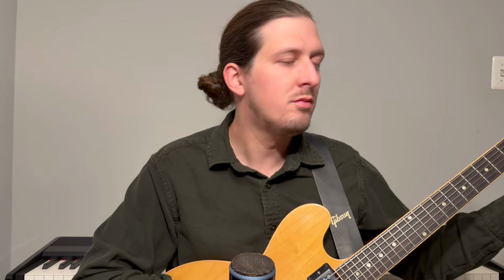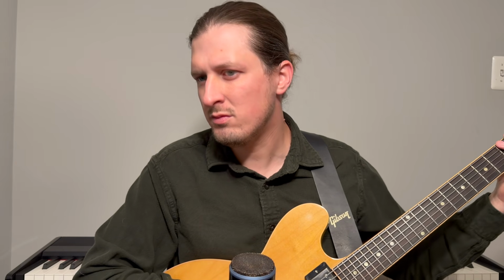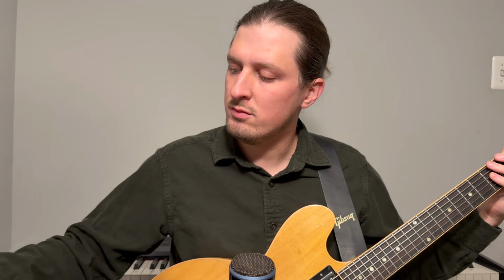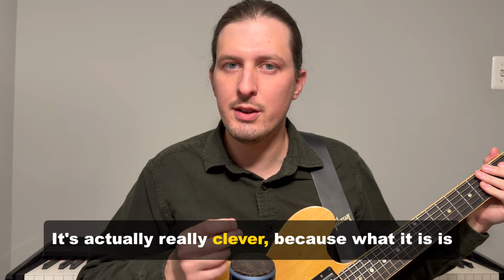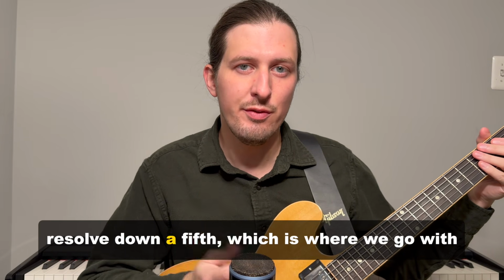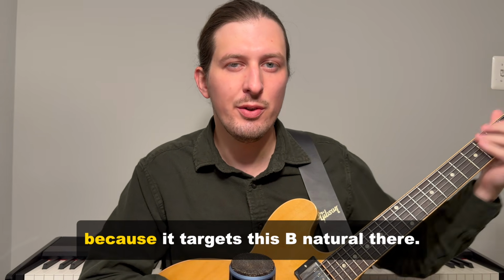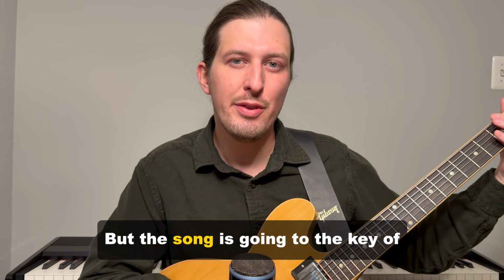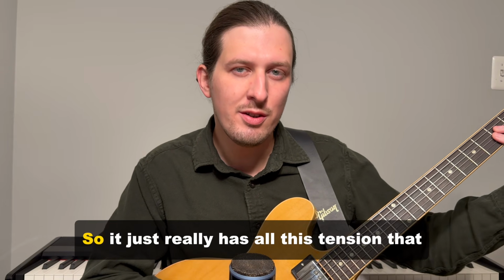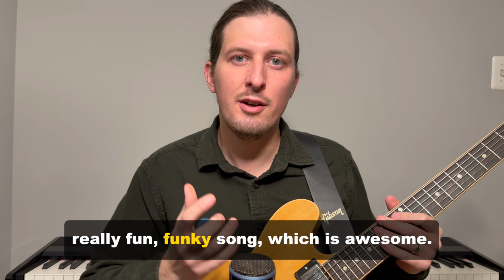But let's start at the beginning. I really love that intro. It's actually really clever because it's a G7 flat 9 chord, and it creates all this tension because it's a diminished chord that wants to resolve down a fifth, which is where we go with that first chord, a C-type chord. And it also has all this tension built in because it targets this B natural there, but the song is going to the key of B flat major, so it just really has all this tension that resolves down and explodes into this really fun, funky song, which is awesome.